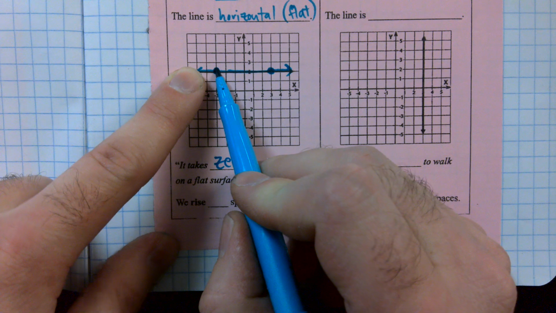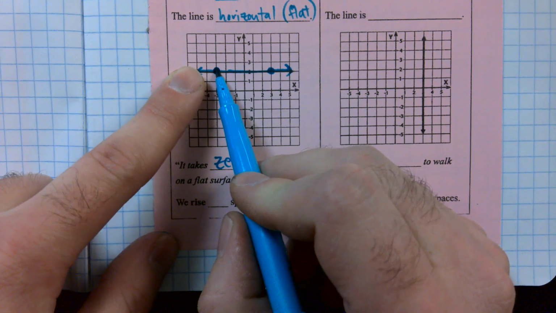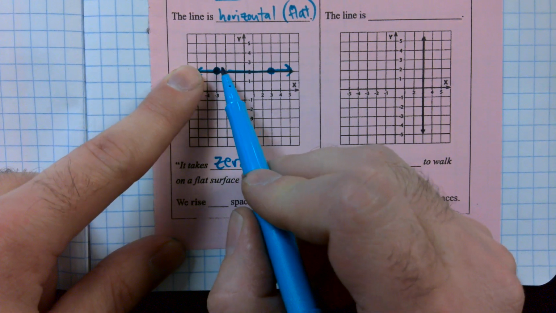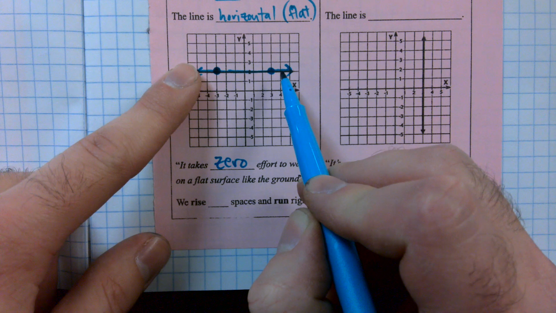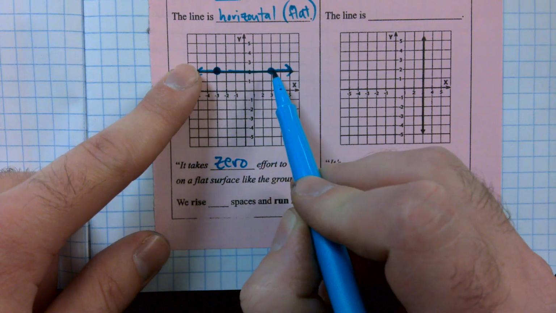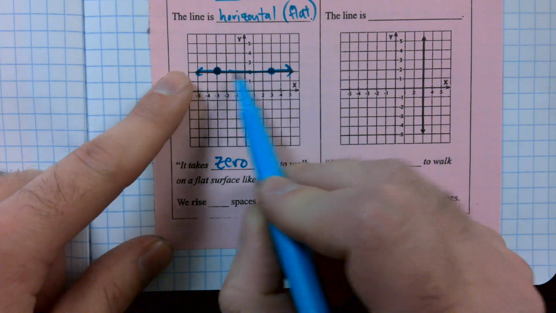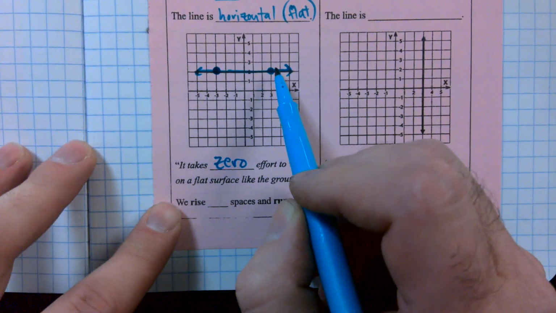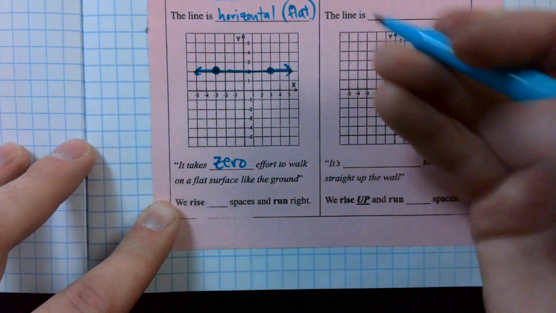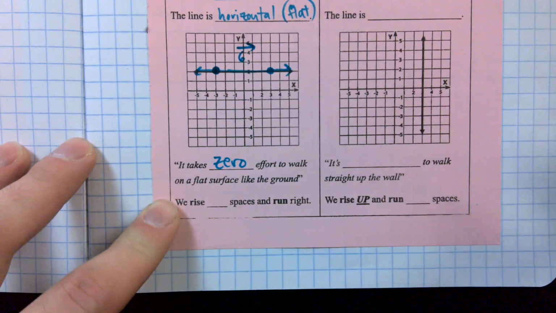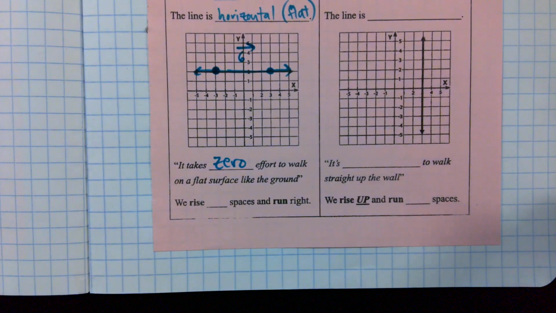How many units am I rising? None at all. How many units am I running? For mine, it's 6. Yours might be 5, depending on where you put the points, but that's okay. We ran 6 to the right, and we rose none. We didn't have to go up or down at all.